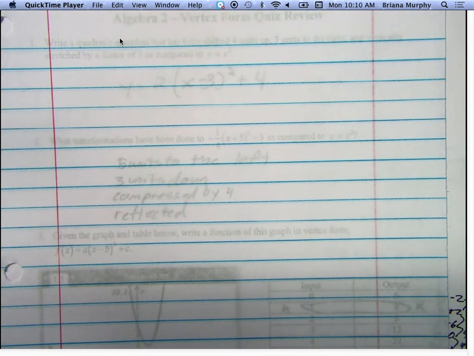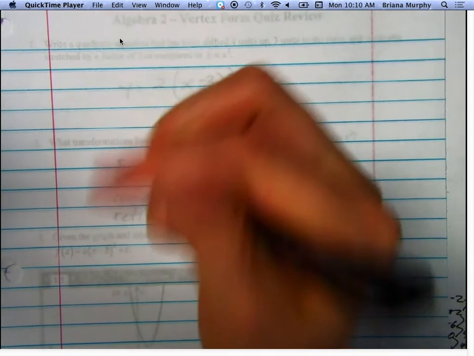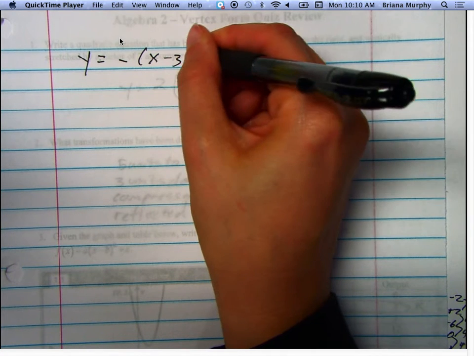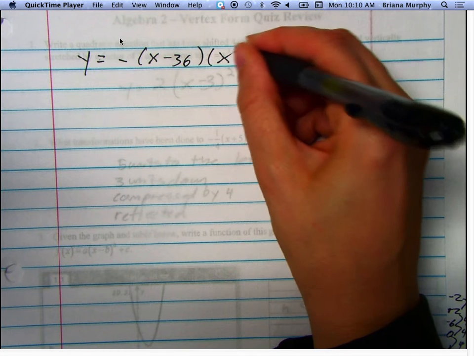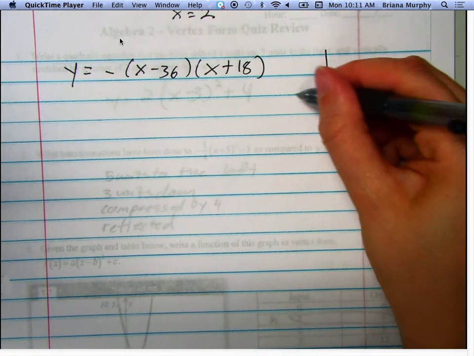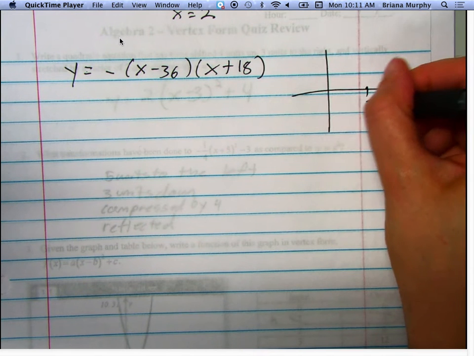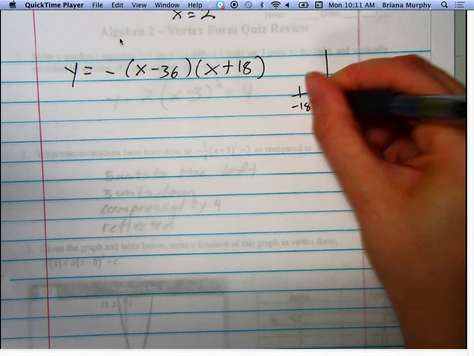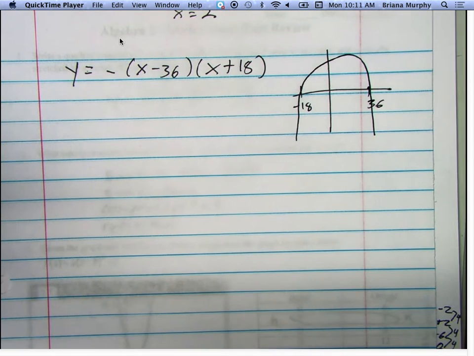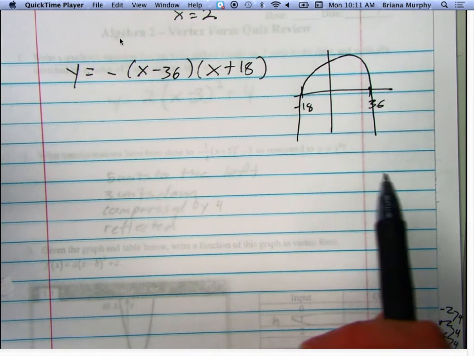I'm looking at y equals negative x minus 36 times x plus 18. Okay, so I know this looks like this. I've got positive 36, negative 18. Those are my what? They're your roots. And I know that it's negative, so I know it's upside down.